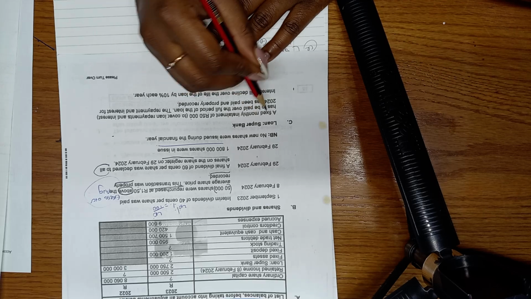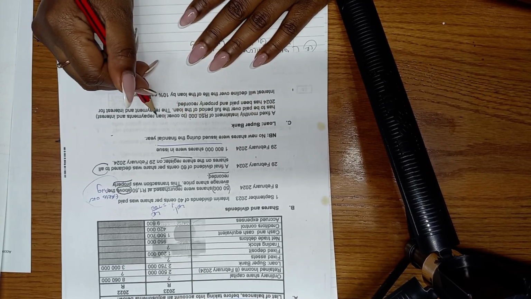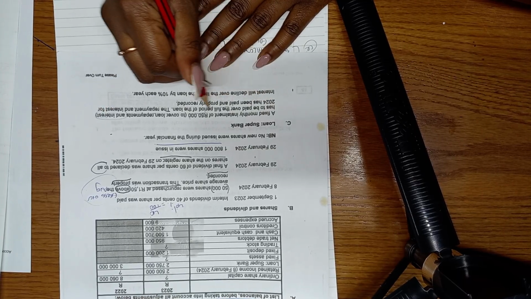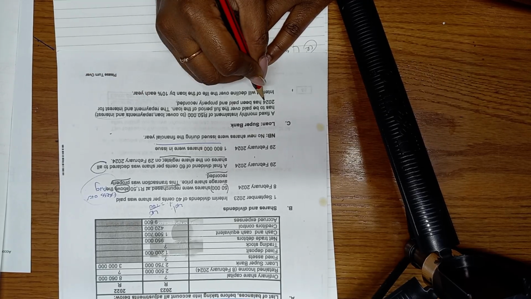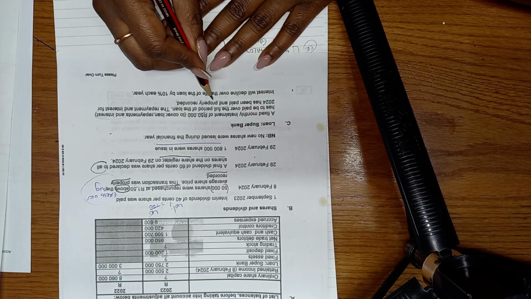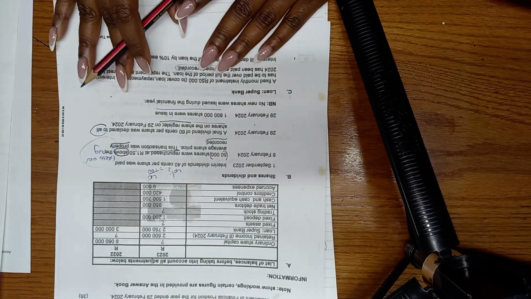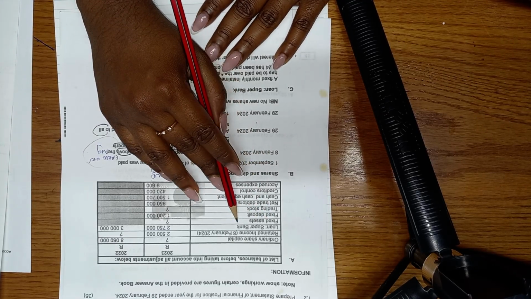It says a fixed monthly installment of 50,000 to cover loan repayments and interest has to be paid over the full period of the loan. The repayment and interest for 2024 has been paid and properly recorded. If I look at my list of balances, I can see the loan that I have from Superbank.